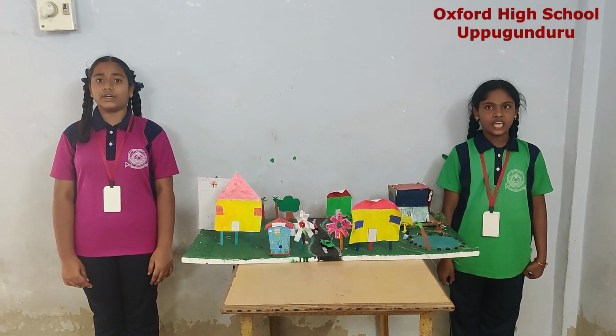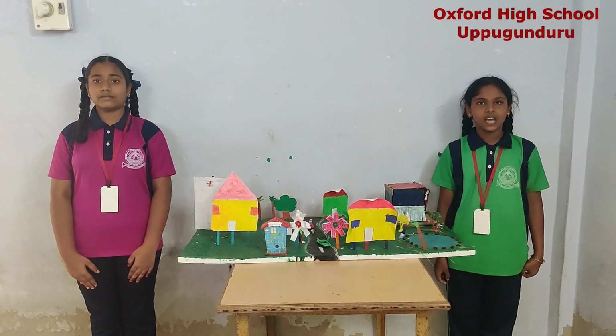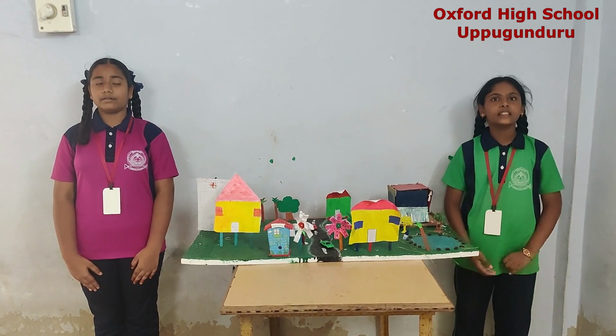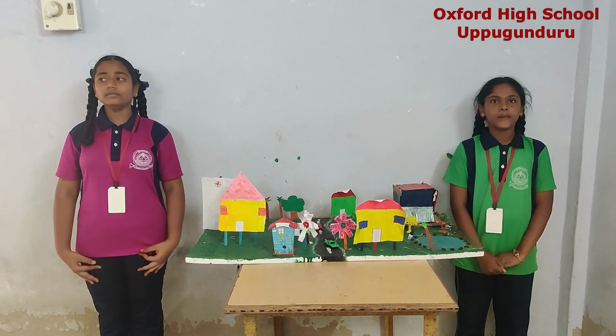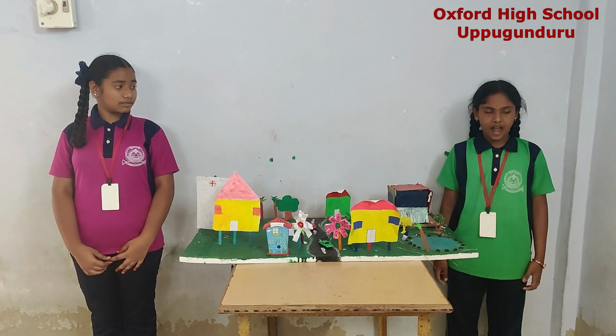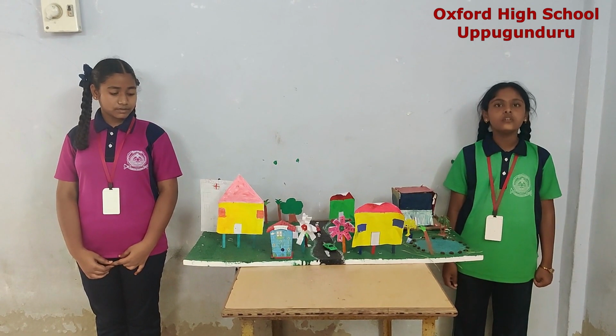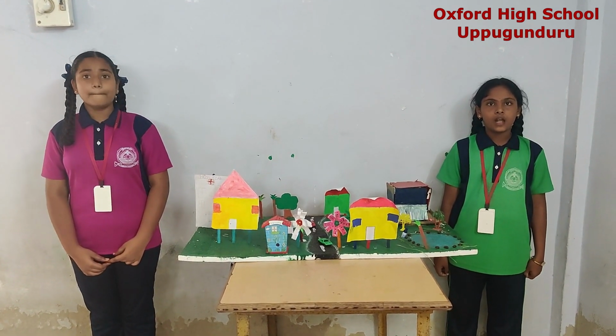In a modern town, we have kacha houses and pakka houses. Kacha houses are built with mats, old bricks, bamboos, leaves, etc. Kacha houses are useful to poor people also.